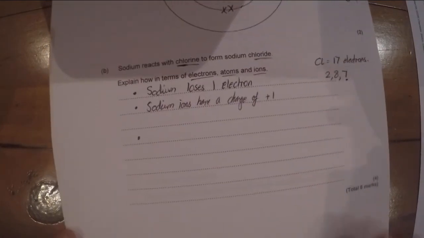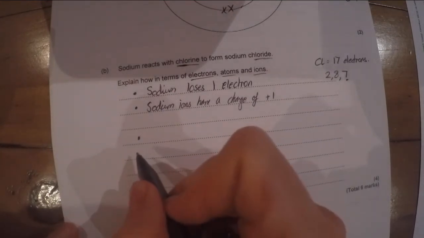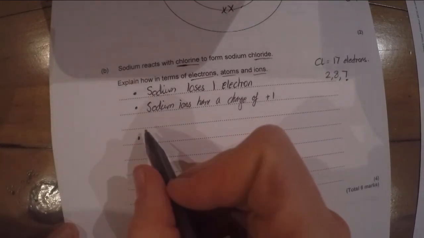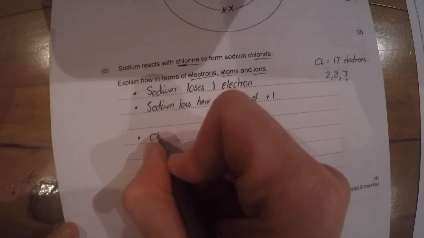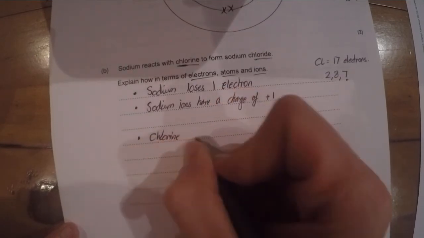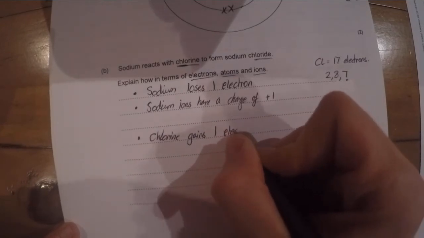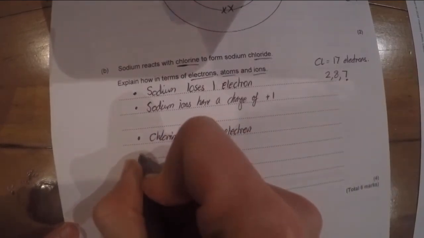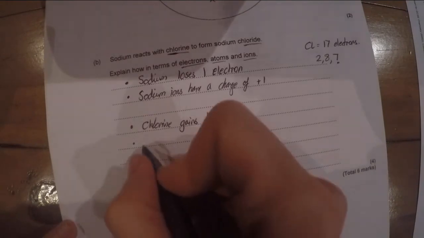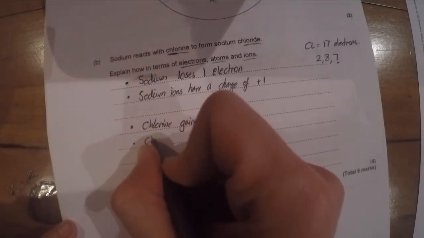So I want to bullet point this still. You can bullet point the whole time, that's absolutely fine. I find it makes it much easier, so I like to bullet point. Chlorine is going to gain 1 electron. And so what's going to happen to the charge?